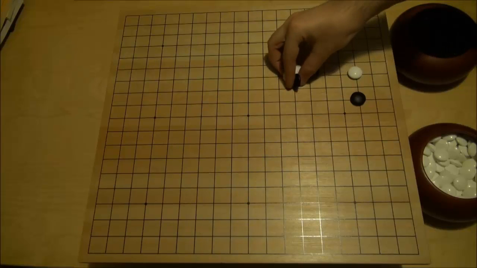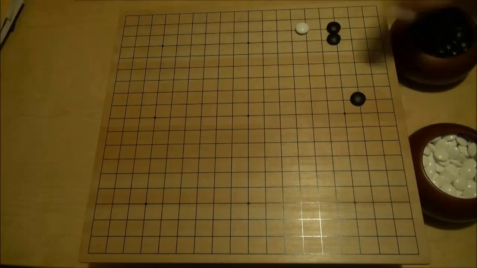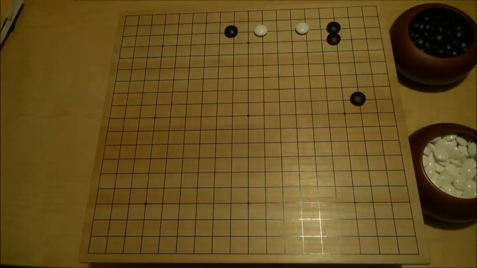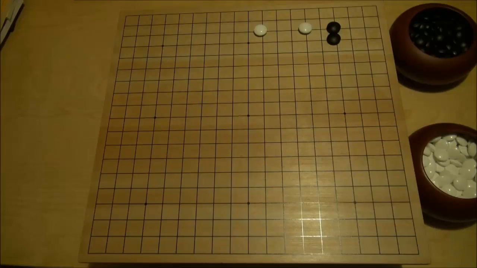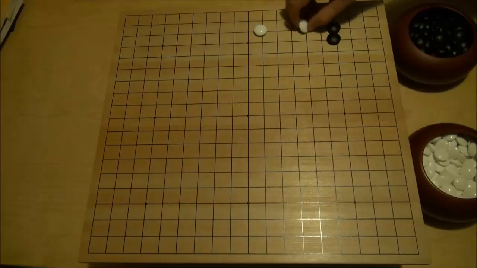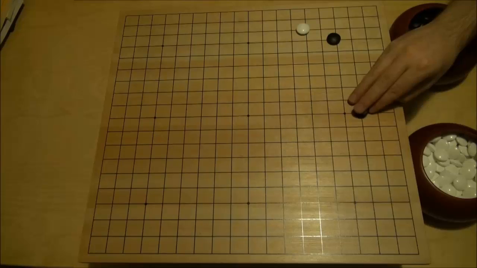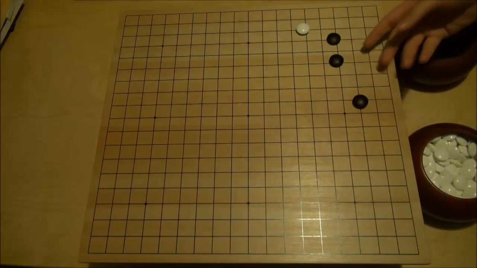So you don't have to worry about white invading. Also after white responds here, you can even attack this. And white doesn't have 2 eyes, so this can also be an option. So yeah, this is definitely the most proper way to play with these close moves, and not play here. This is a bit more concentrated.